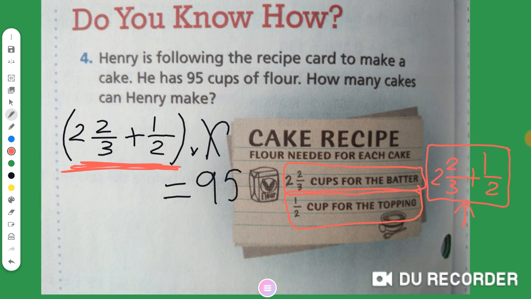Like this one. Okay, let's add these two numbers. By adding 2 and 2 over 3, I have to do it like this first. 2 multiply 3 is 6, plus 2 is 8 over 3, plus half. Let's see how much it will be equal. 6 here, so 2 multiply 8 is 16, 3 multiply 1 is 3, plus 3, so it's equal to 19 over 6.